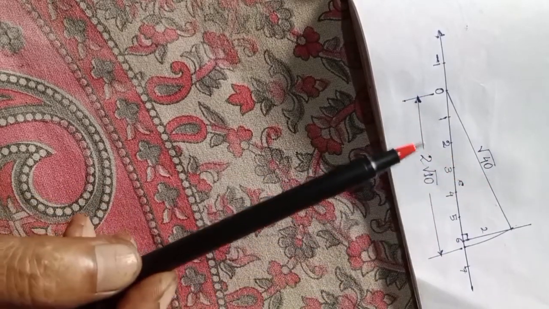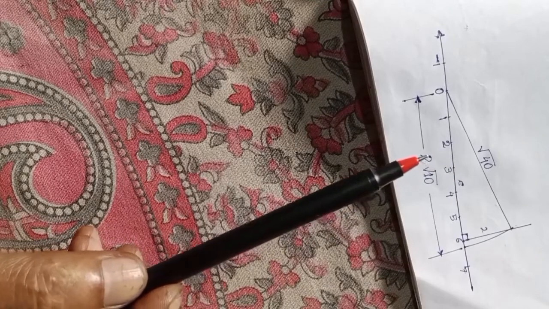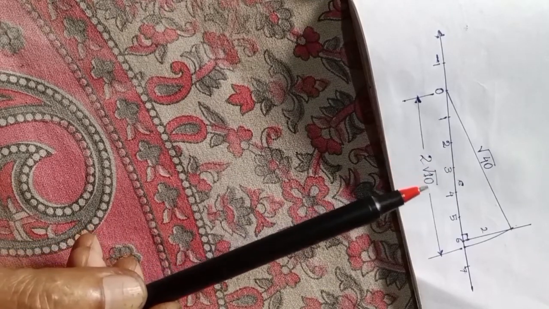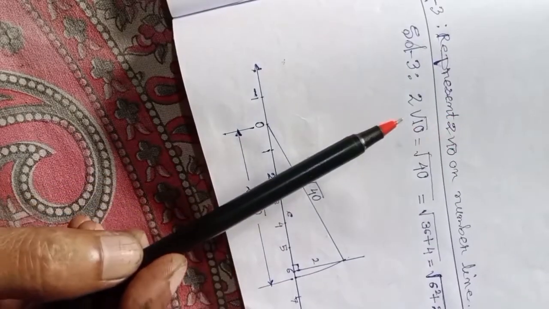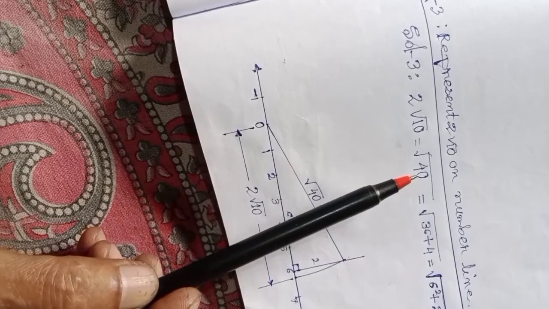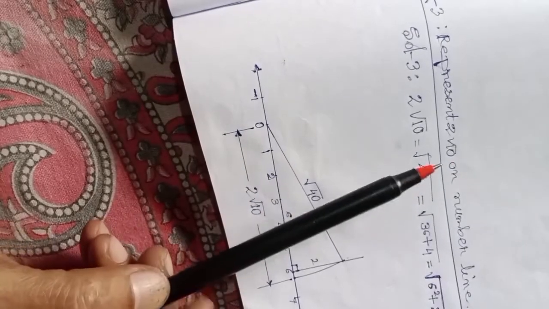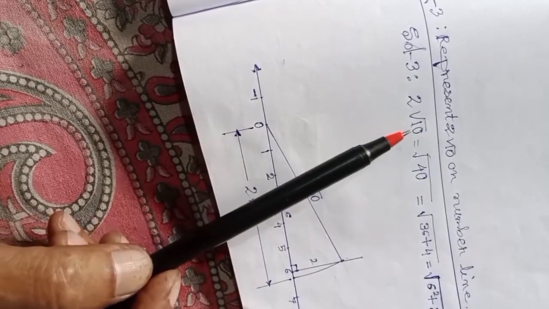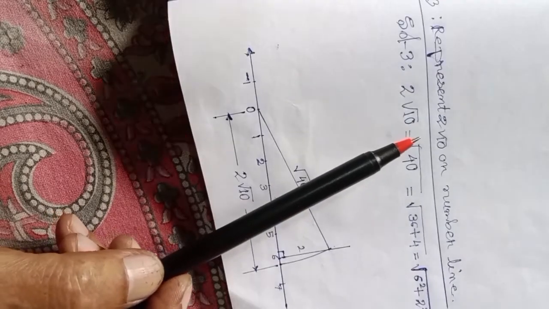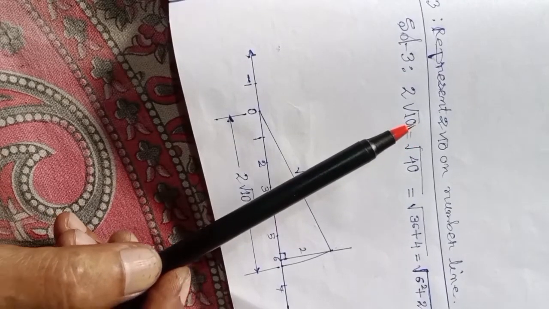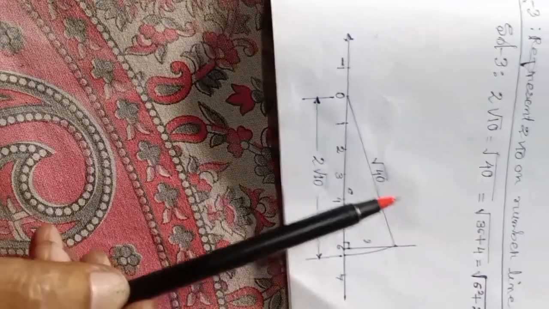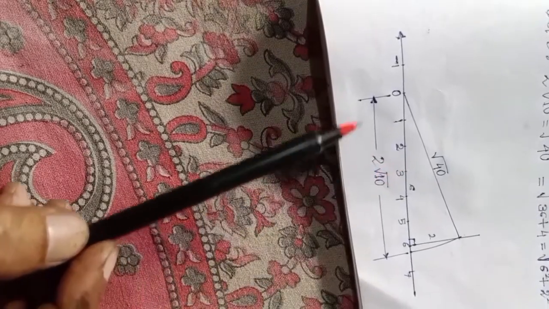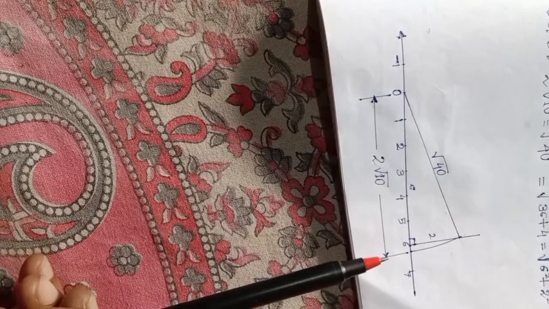But remember that you should show here 2 root 10, not root 40. Okay, because you have converted this value into root 40, but your questioner asked you to show 2 into root 10. So in the questioner's pattern, you should keep your result. Show the result like that. Okay, you should present your result in this manner.